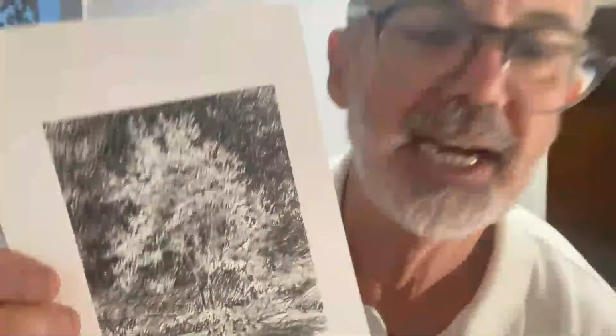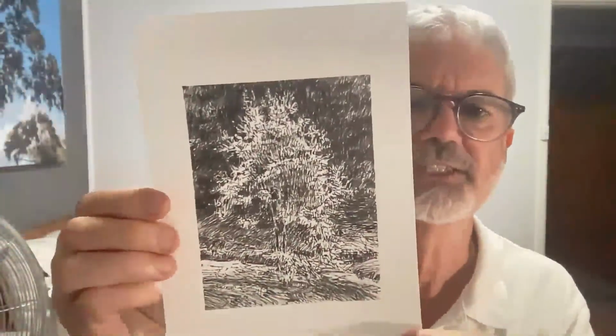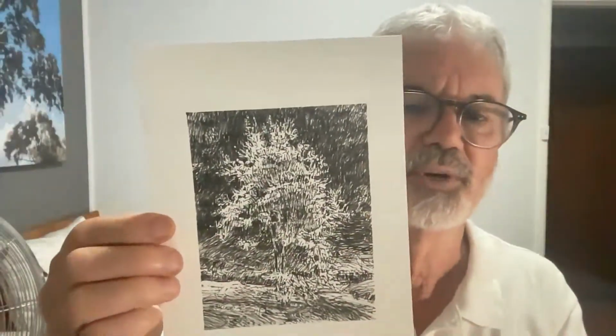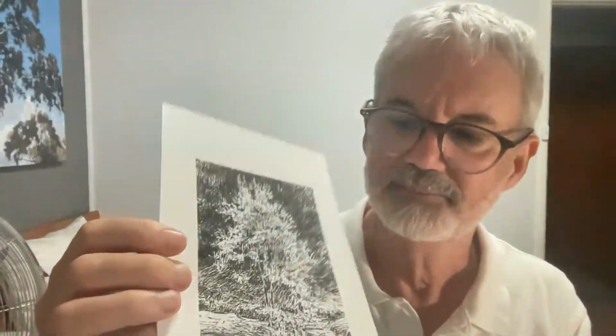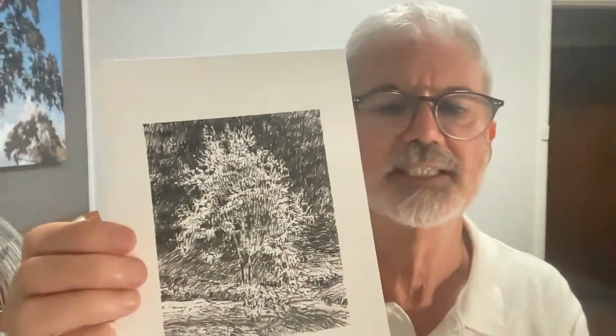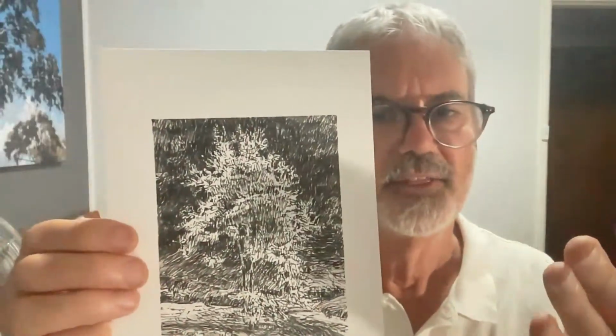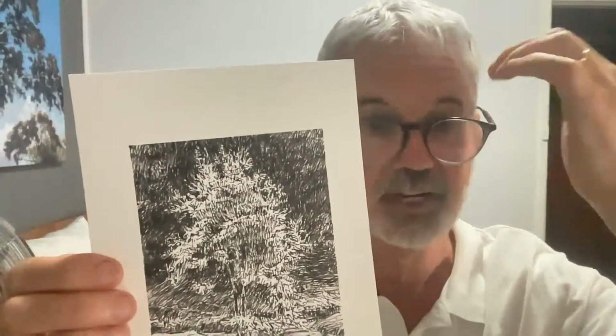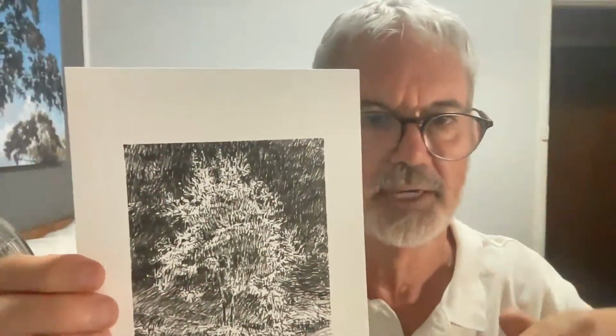So I'm not sure how this is going to show up, but this is a recent drawing too. If you look in the background, this is actually a small wattle tree, and there's a little creek behind it. And the far side of the creek is massive trees that go very high, like 30 meters high. And there's a lot of dark shade.